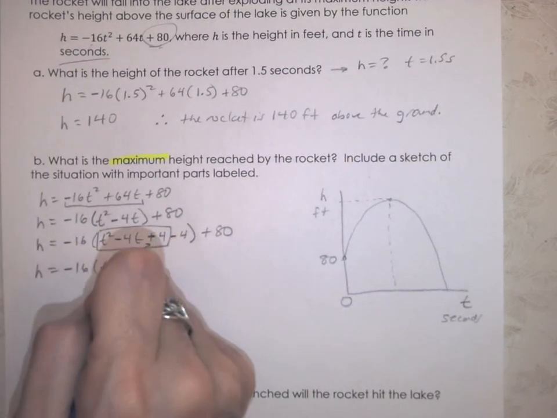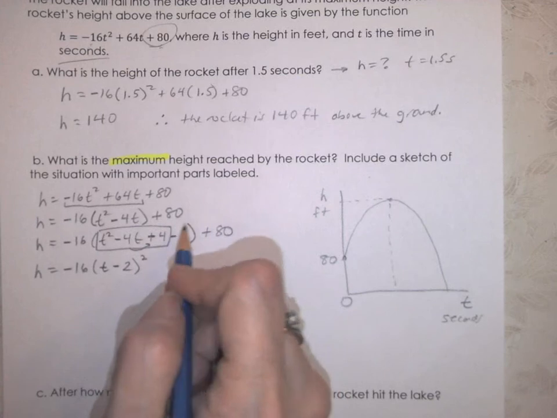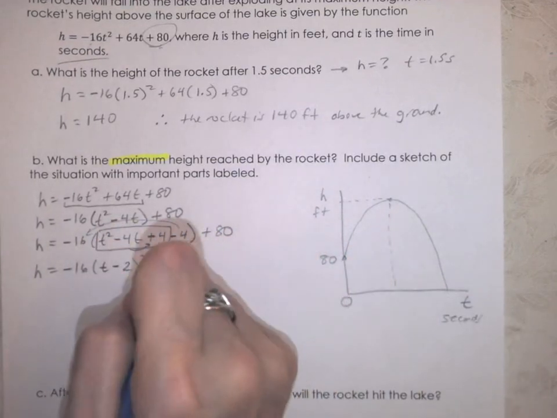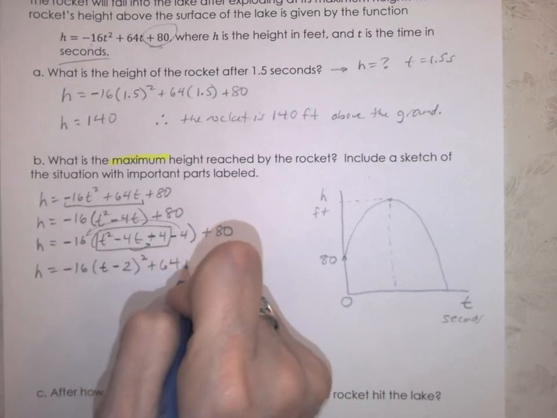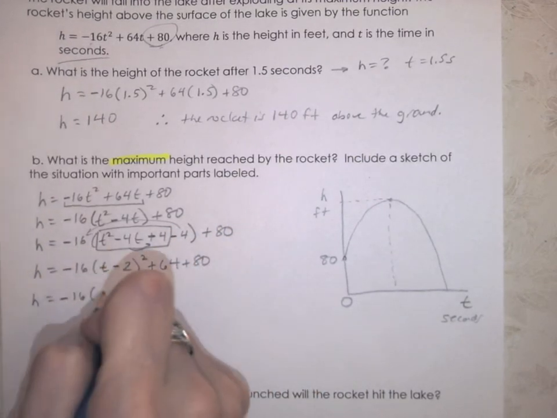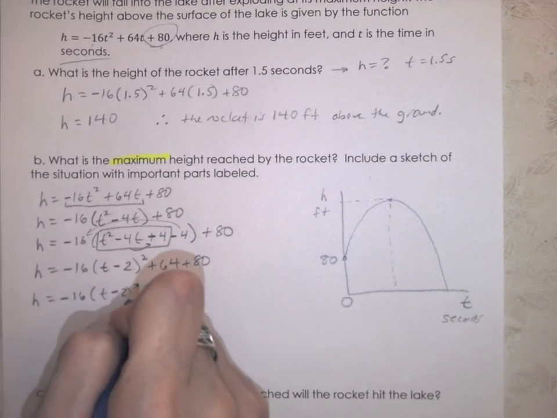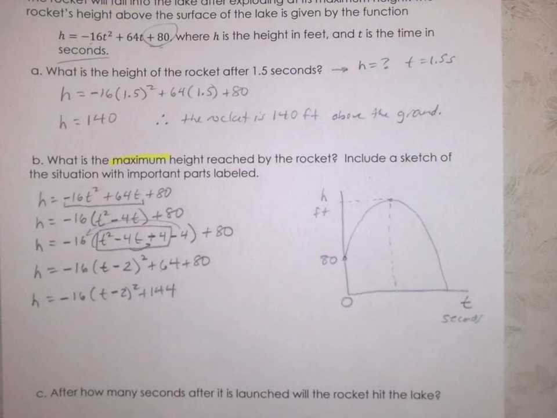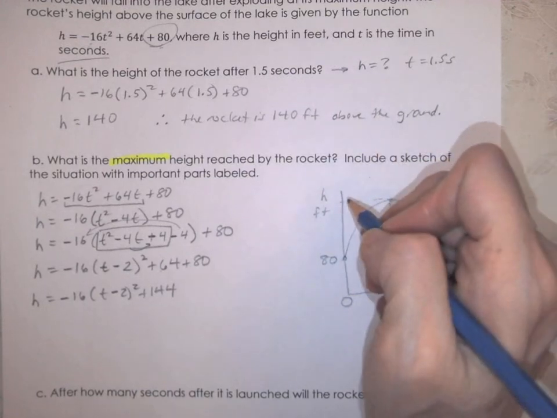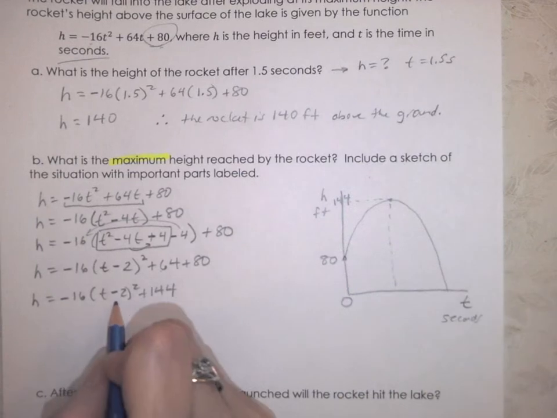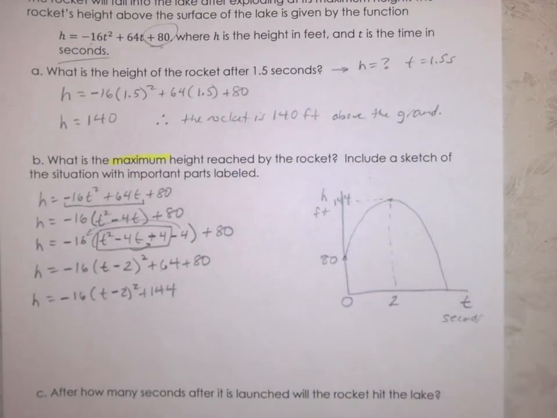Negative 16 times t minus 2 squared. Get the negative 4 out of the bracket by multiplying by negative 16, so that's plus 64, and 80 plus 64 is 144. So that means our maximum height is 144 feet and at 2 seconds.